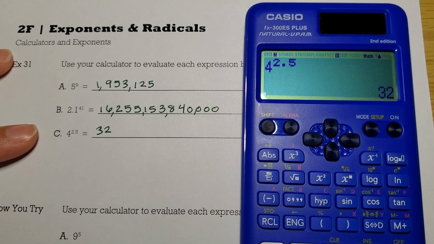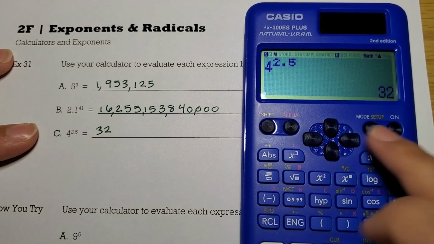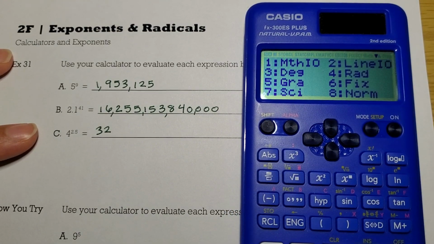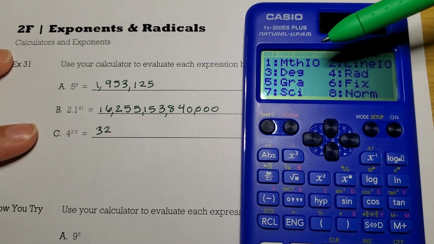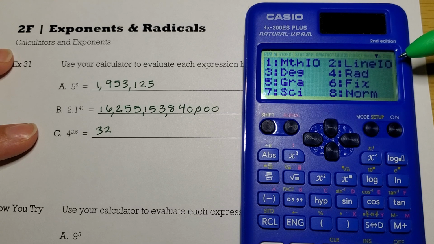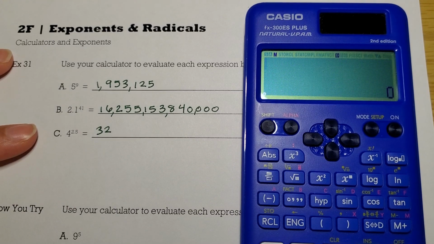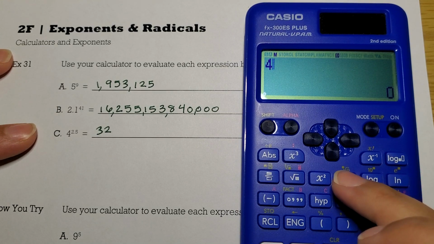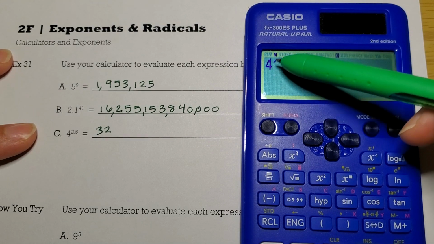Let me show you how I entered this mode and how you can change how things look on this calculator. So you can press Shift, Mode, and the mode I'm currently in is Math IO. If you want to display it how it was before, you can switch to Line IO. Now if I press 4 and the exponent button, it has switched it to that little caret.